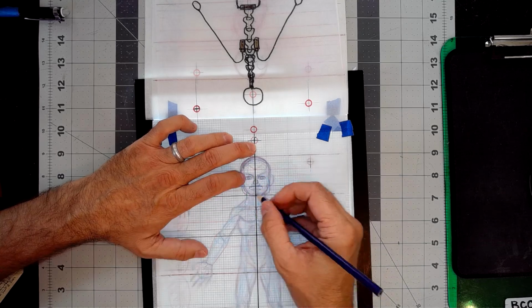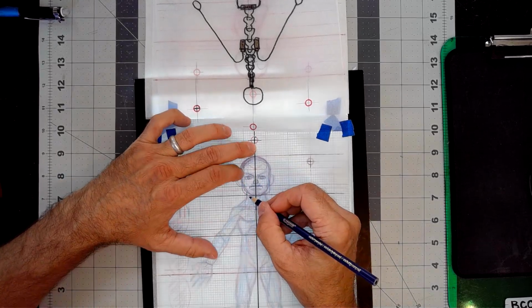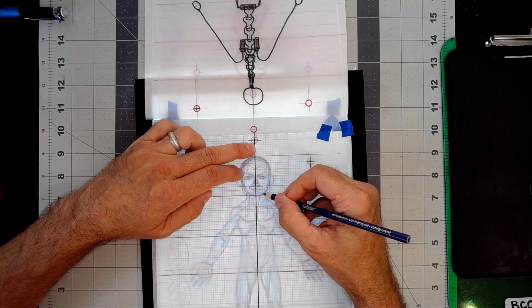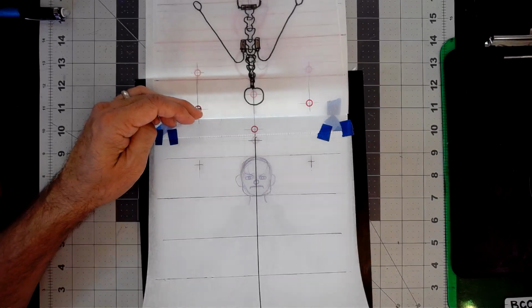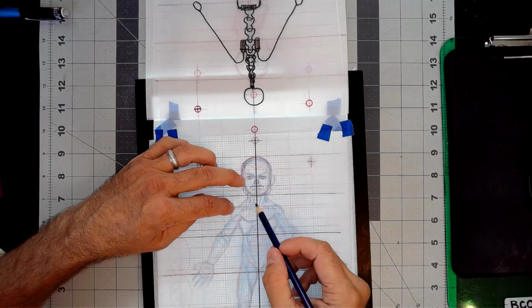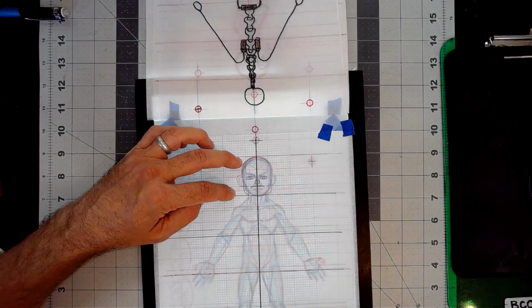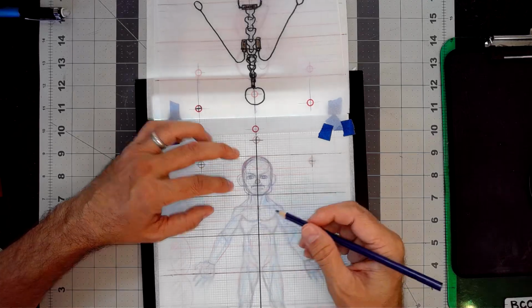There we go. And his neck was kind of thick before. Let's go with a little bit thinner neck. And now you can see I have this head started, but as long as I stay within the ground here, I'm pretty okay.